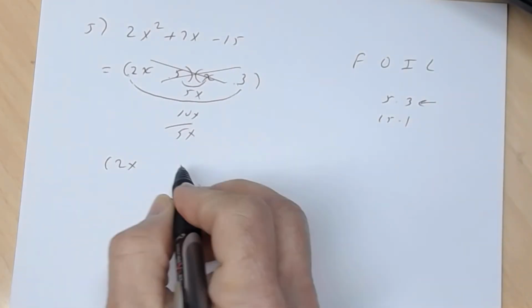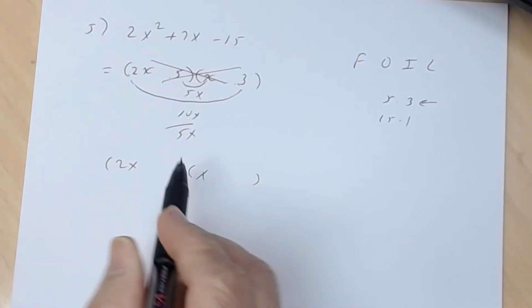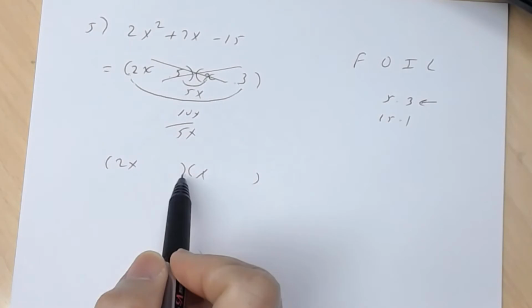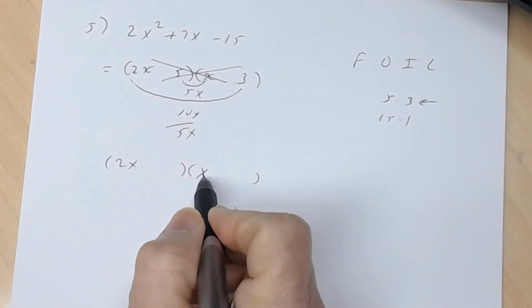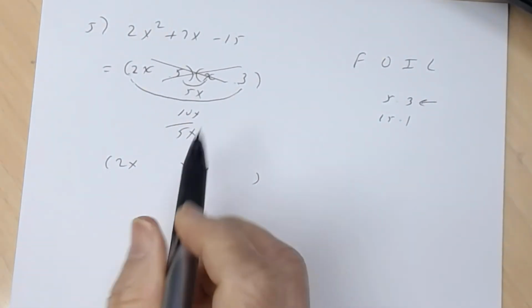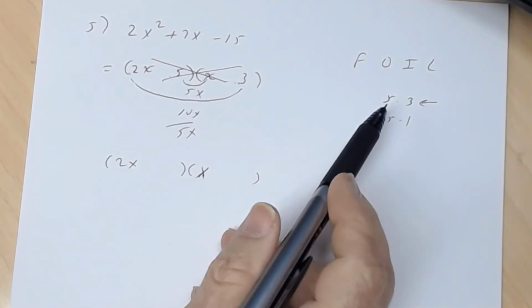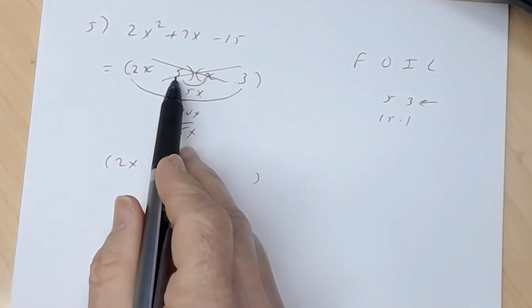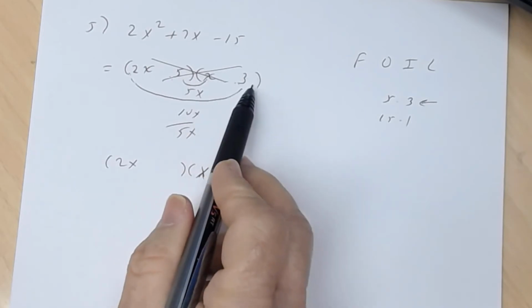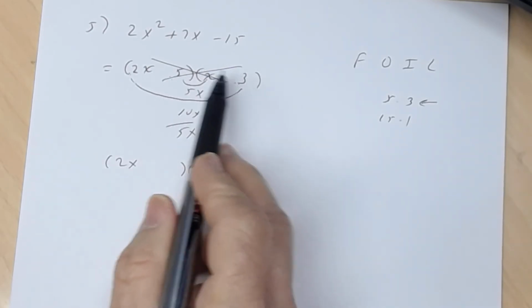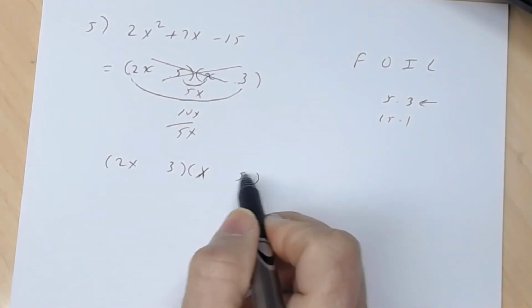So we get 2x and x. I know that that's the only possibility for 2x squared, was 2x and x. So I know I'm going to have to leave those as they are. Now, remember, we're going to try 5 and 3. So remember how we put 5 in the first binomial and 3 in the second? Let's switch these. So let's put 3 here, 5 here.